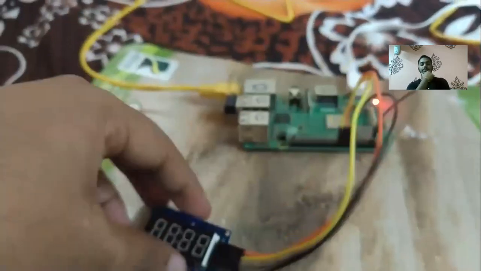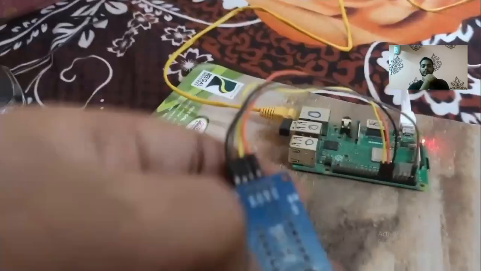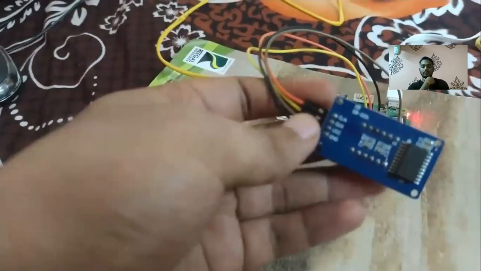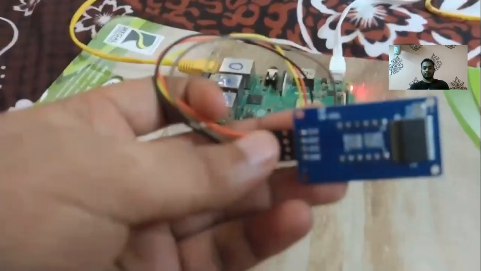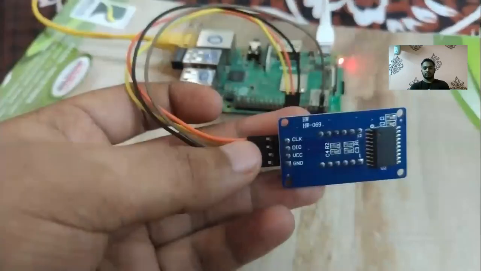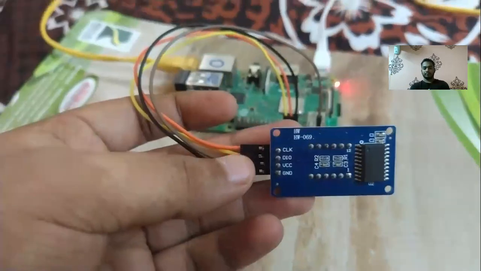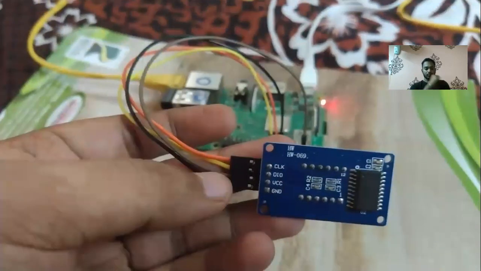So we make the connection. The first wire is the orange wire, which is for the clock pin. We are connecting this clock pin to pin number 16. After that, DIO: we are connecting this yellow wire to pin number 18, the data input output pin. After that, the third pin is the 5 volt power supply.